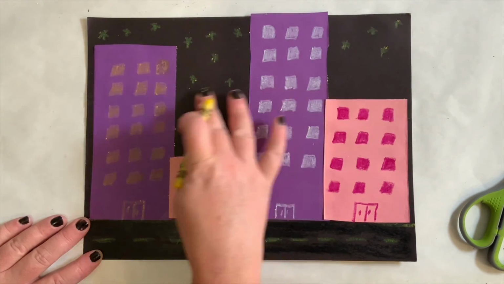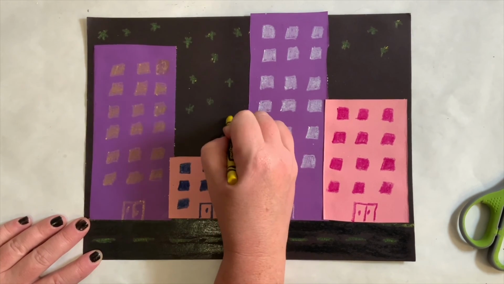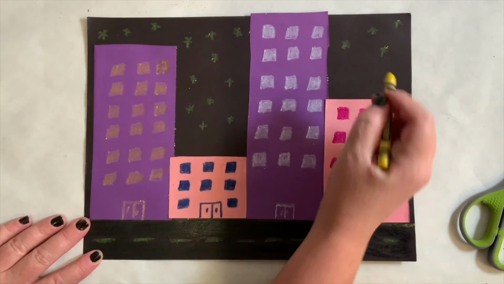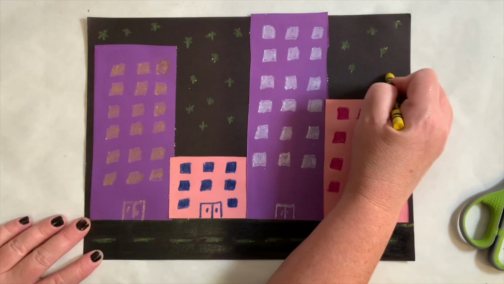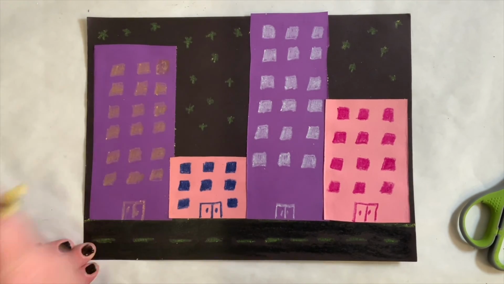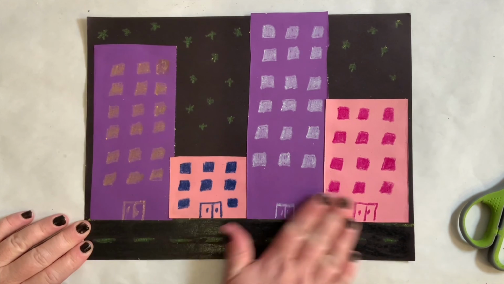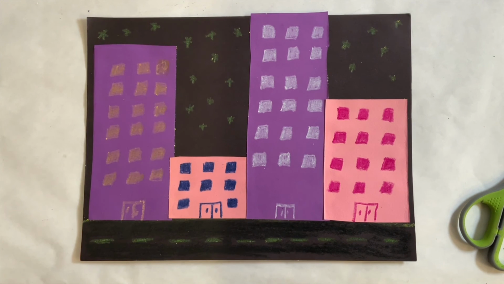Now all the background is the sky, so I'm just going to keep adding some stars where I see open space. I bet your picture is coming out great. I think you're doing a great job. And boys and girls, keep in mind, your picture may be very different than your neighbor's.